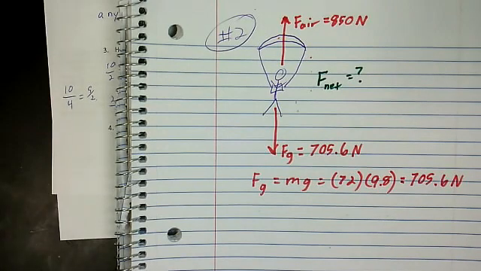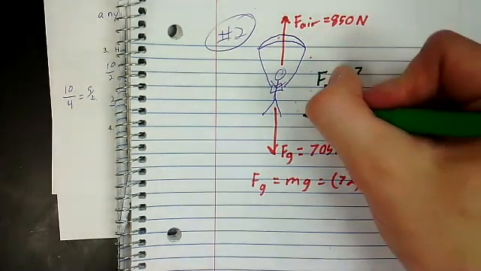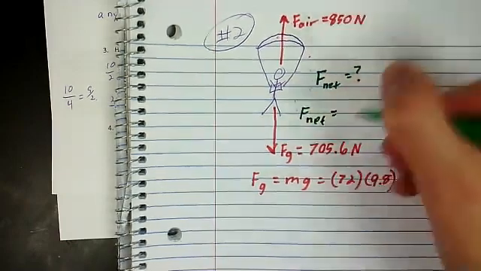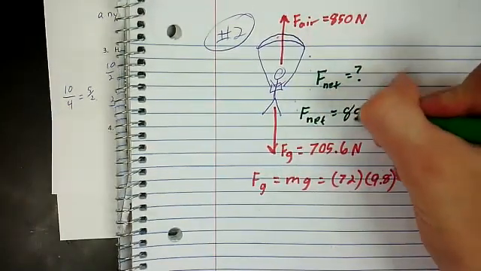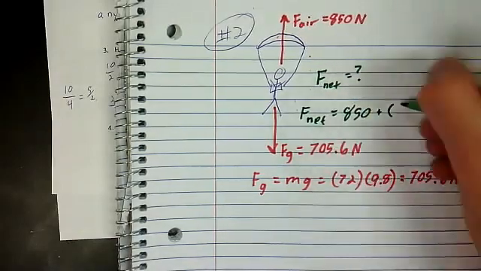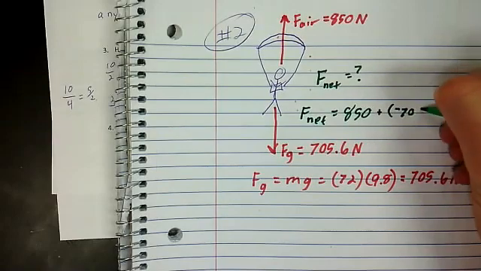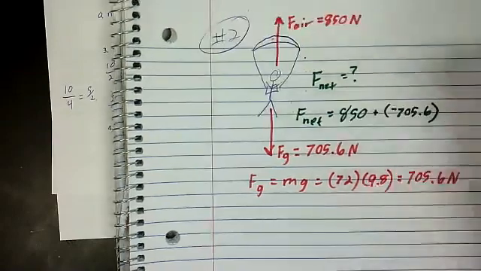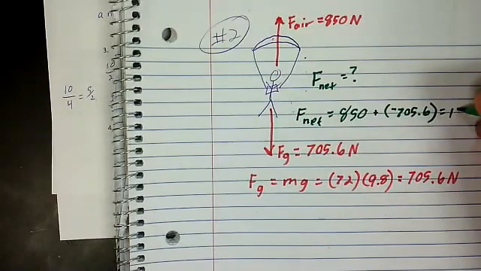So then it's just a matter of finishing it up. So net force is equal to all the forces added together in that direction. So F net equals force 1, which is my 850 up, plus downward, so negative 705.6. Add that up and we get a net force of 144.4.